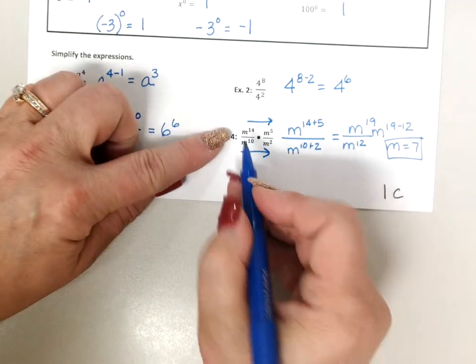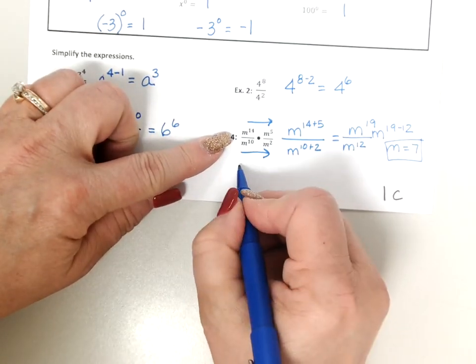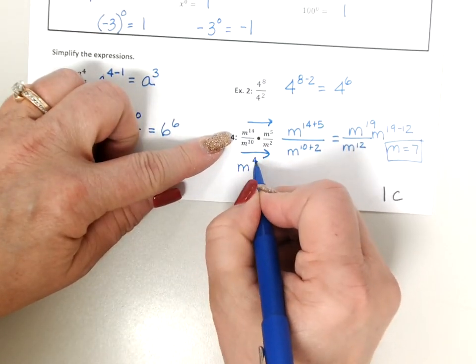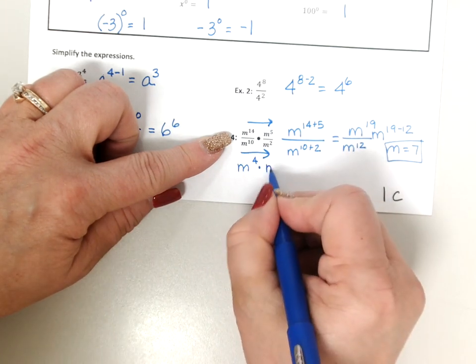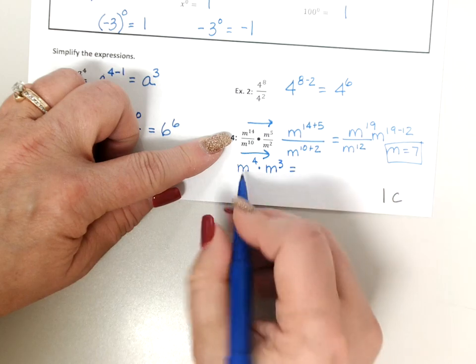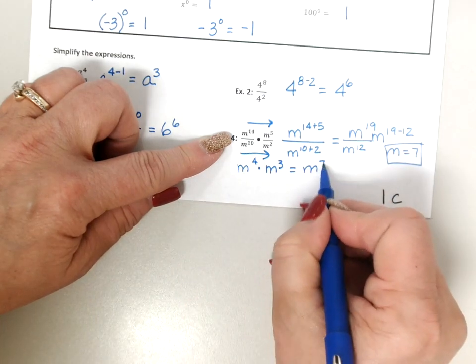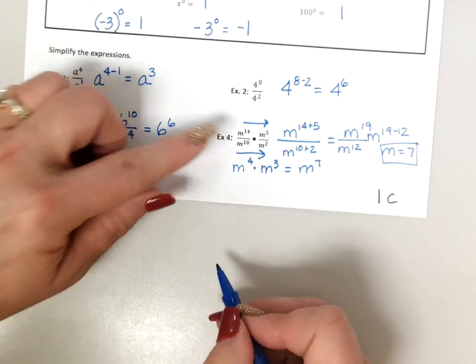Okay? Some people like to do the subtracting first. 14 minus 10 is 4, and then you have a times in between. 5 minus 2 is 3, and then with it being a times, you would add, and you end up with the same thing that I had here anyway.